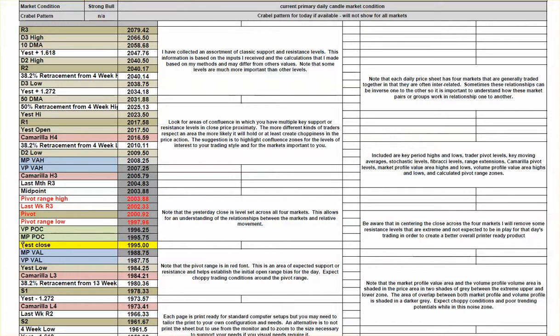So, a very important concept: the level set of yesterday's close, the yellow bar, between the four markets. Note that the pivot range is in a red font, and you see right here, here's the pivot range high to the pivot range low in a red font. This is an area of expected support or resistance and helps to establish the initial open range bias for the day.